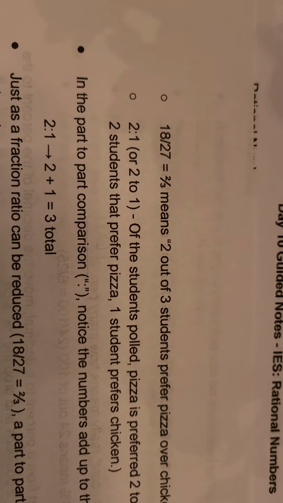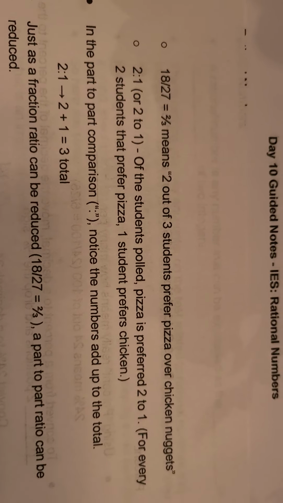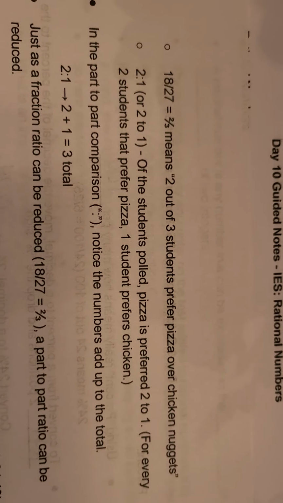So then if you have to interpret that, you would say 2 out of every 3 students prefer pizza over chicken nuggets. If you were writing this as a ratio, and you had 2 to 1, that's how you read that with the colon, 2 to 1. You would say of the students polled, pizza is preferred 2 to 1. For every 2 students that prefer pizza, 1 student prefers chicken. So basically, what you're doing to compare this way is there are 3 total students, 2 of them like pizza, which means 1 of them likes chicken. So you're just subtracting those values.